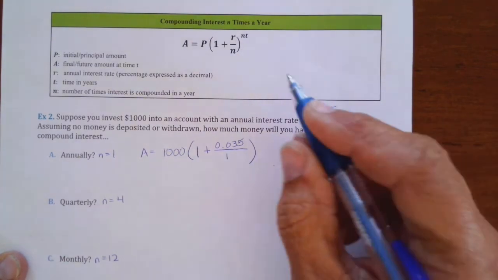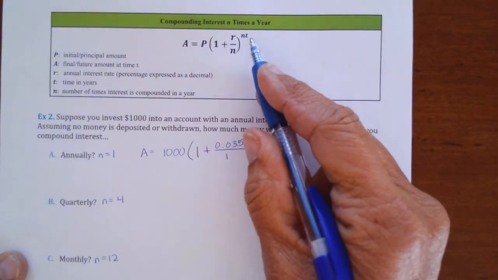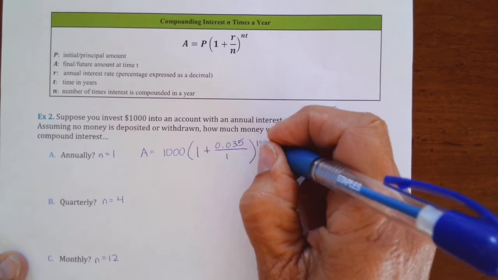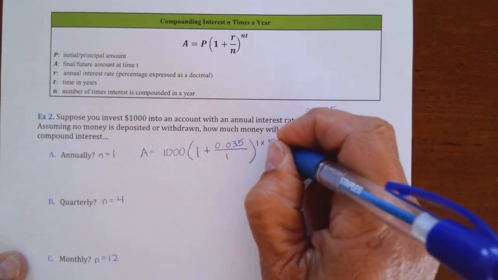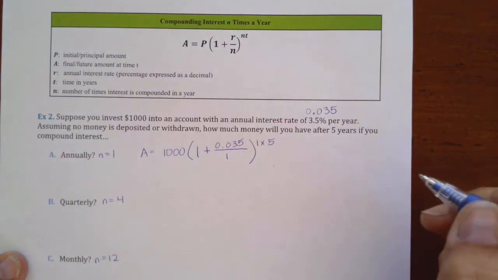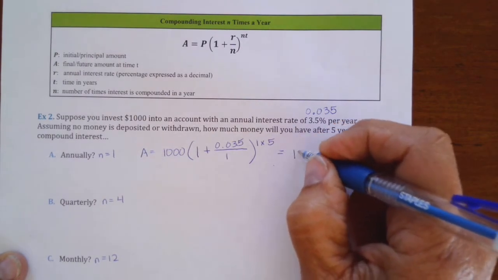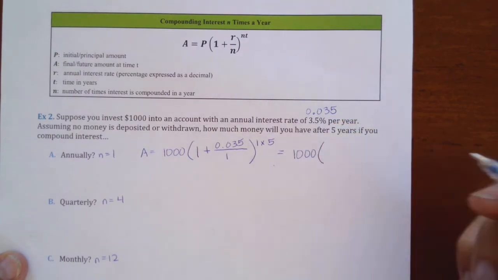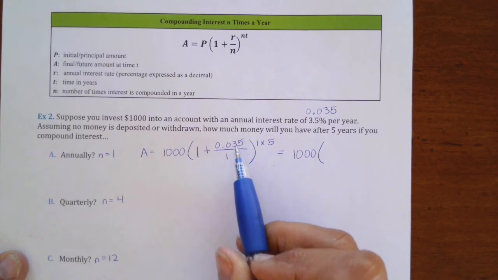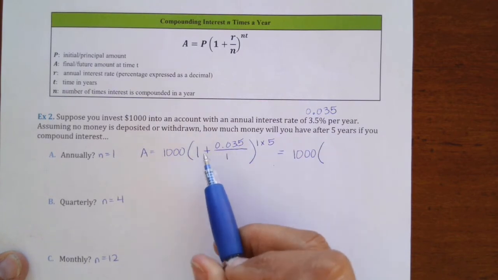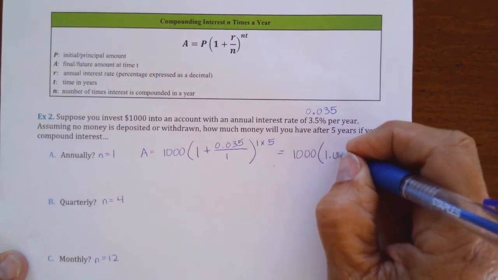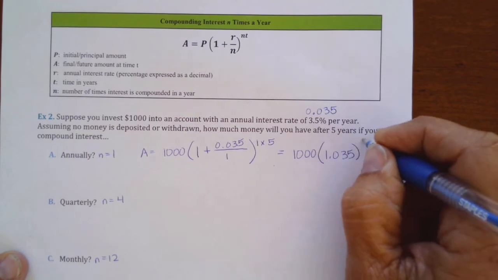And then we're going to raise it to the n times t power. So 1 times 5 years. Okay, so we can clean that up a little bit. 1,000 times, since this is just divided by 1, that's just 0.035 plus 1, so 1.035 to the 5th power.